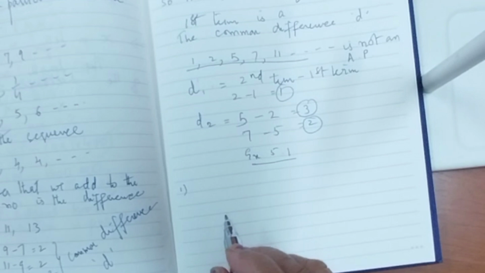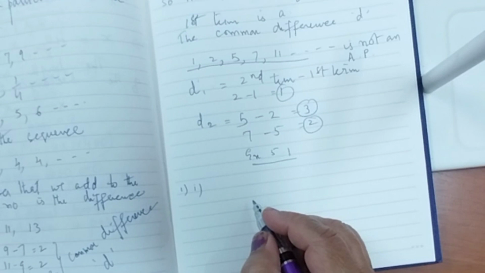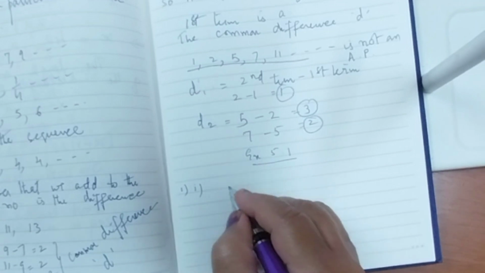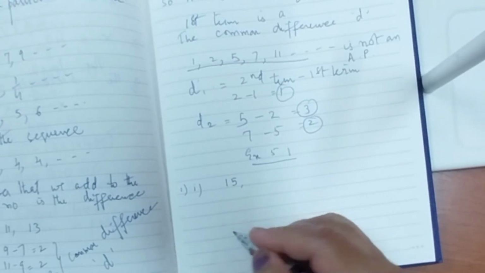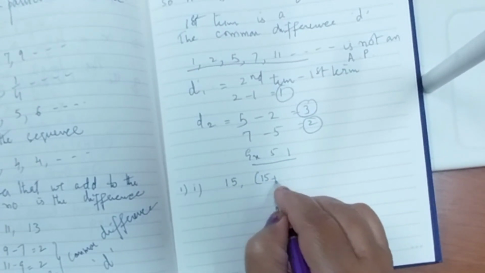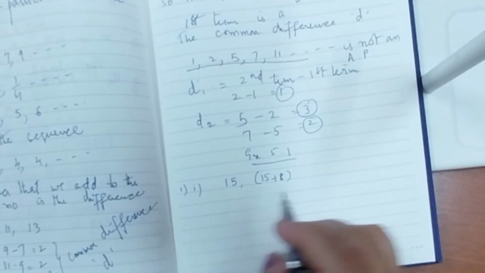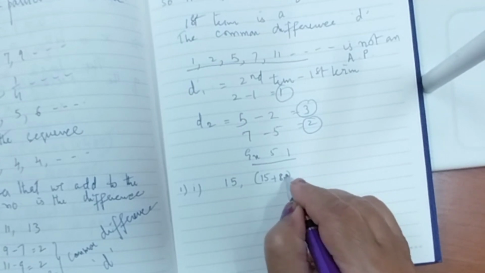The first part of the first question is, the taxi fare after each kilometer, when the fare is rupees 15 for the first kilometer and rupees 8 for each additional kilometer. That is, for the first kilometer it is 15 rupees. Then if it goes one more kilometer, the charge will be 15 plus 8, that is equal to 23.